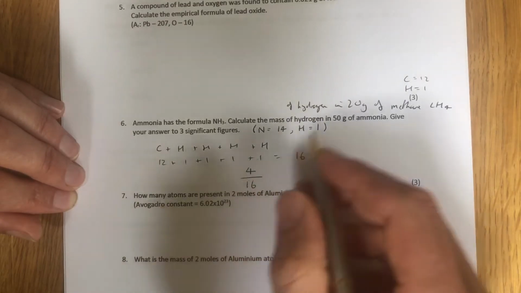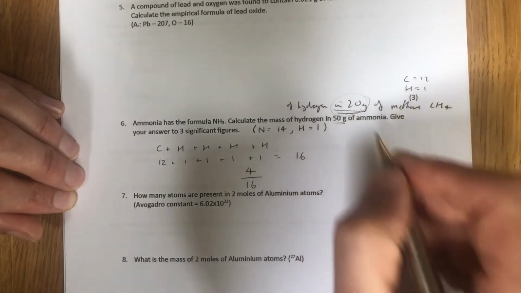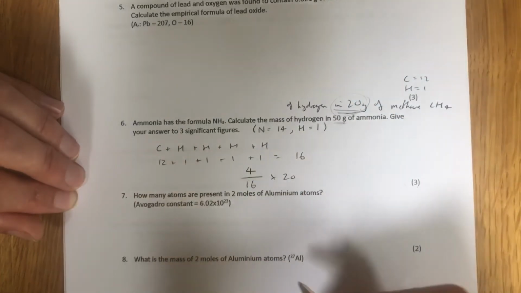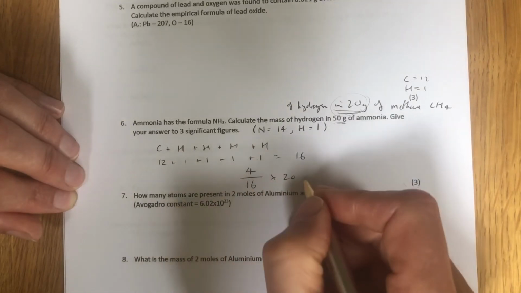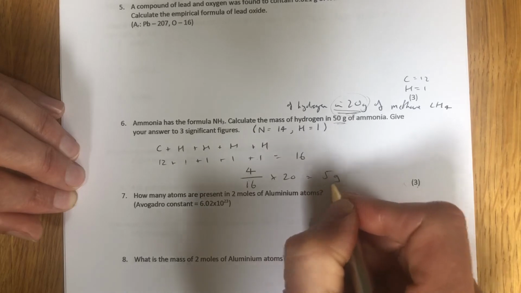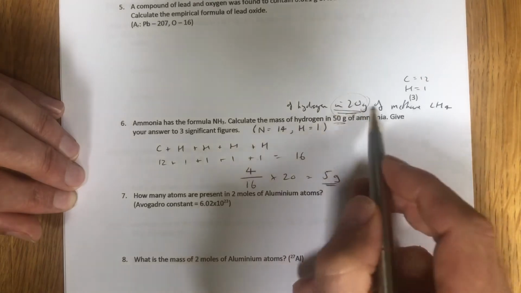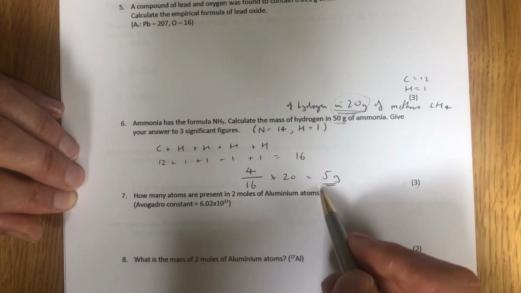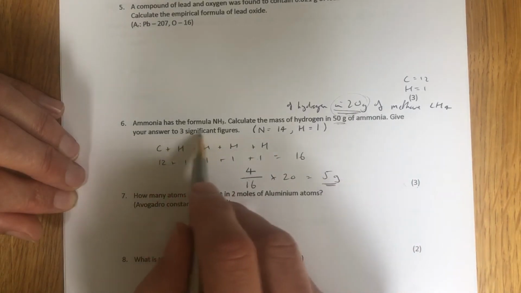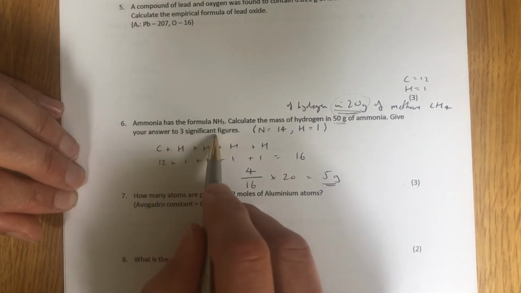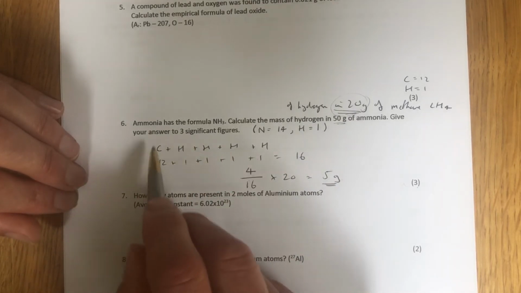And we want to know that in, I said in 20 grams, didn't I? I said in 20 grams from my question, you've got 50 grams in yours. So I'm going to multiply that by 20. 4 divided by 16 is 0.25, times 20, a quarter times 20 is 5 grams. So my answer to what mass of hydrogen in 20 grams of methane is 5 grams. Now, you're not going to have such a neat sum because it asks you to do it to 3 significant figures, so be careful of rounding in there as well. But hopefully you can see that isn't as tricky as maybe it first appears.